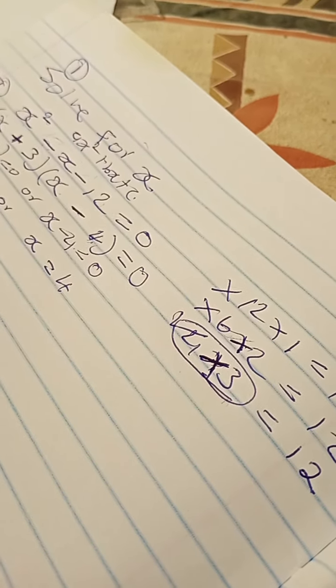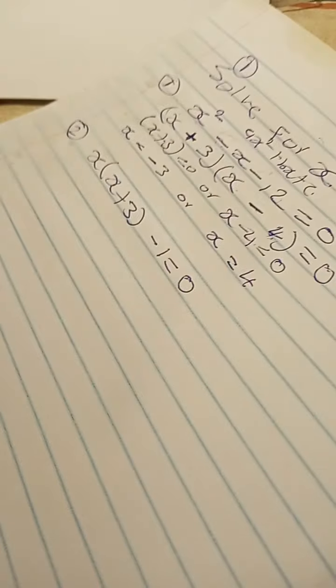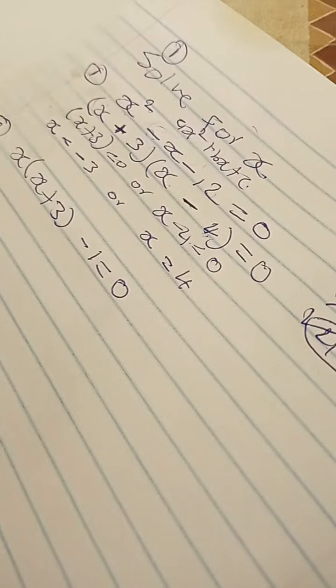x into x plus 3 minus 1 is equal to 0. Guys, more guys, wait, and then there's a lot of noise in here. Don't mind it. Yeah? So that's number 2.